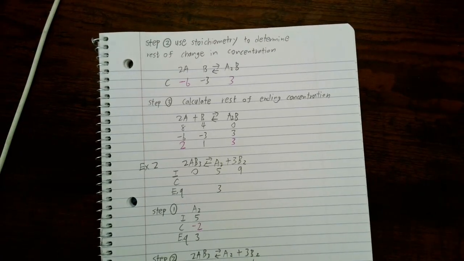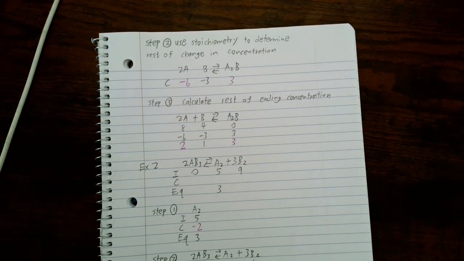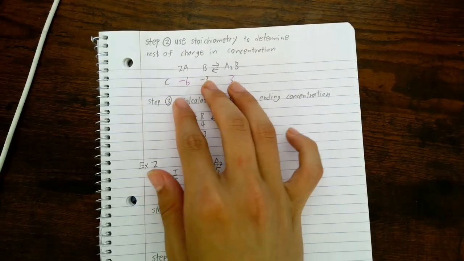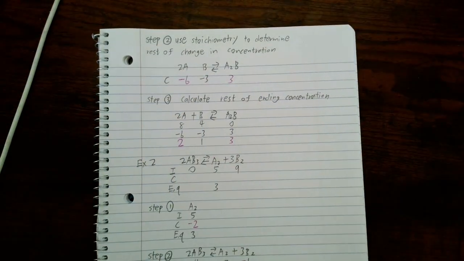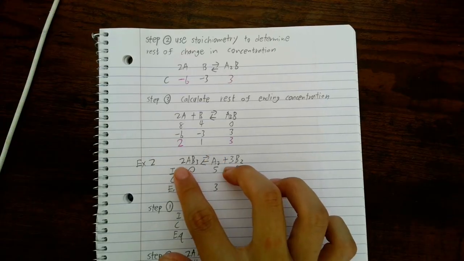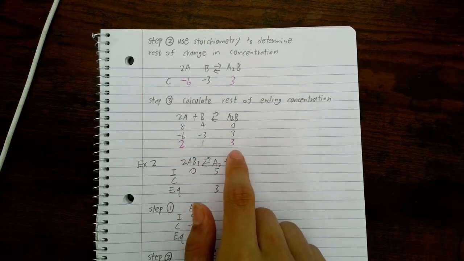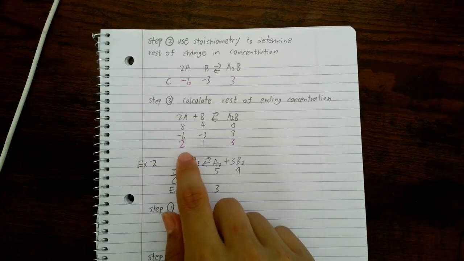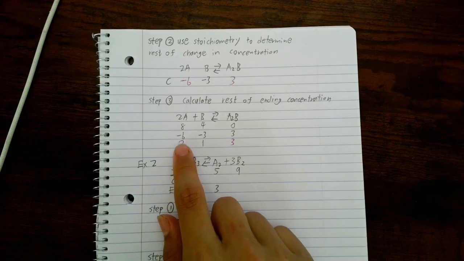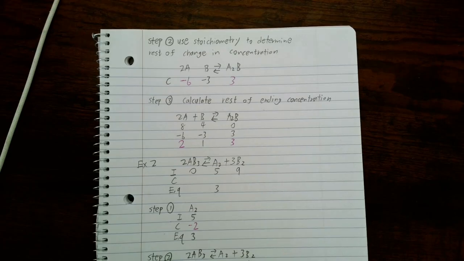Once we obtain that change, we use the stoichiometry and find the ratio of all these substances. Once we determine all of the changes in concentration, we go back to the initial table and calculate the rest of the ending concentrations. We calculate the ending amount by taking the initial amount plus the change. That gives us the ending equilibrium concentration of the chemical.